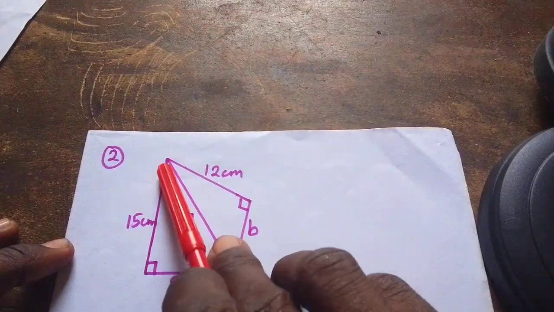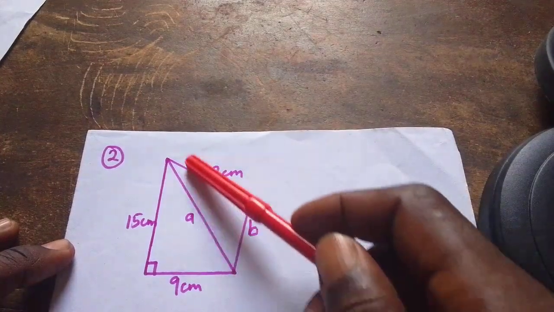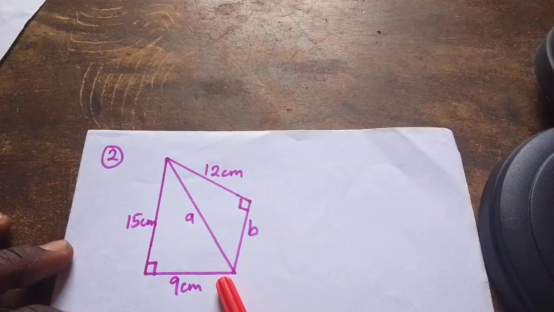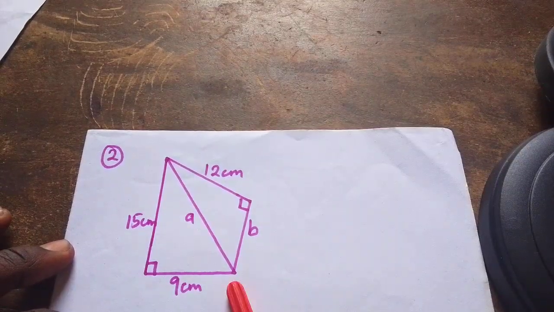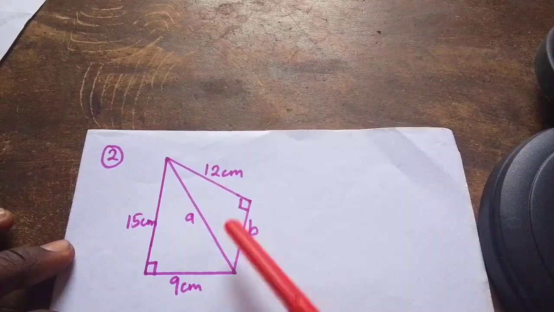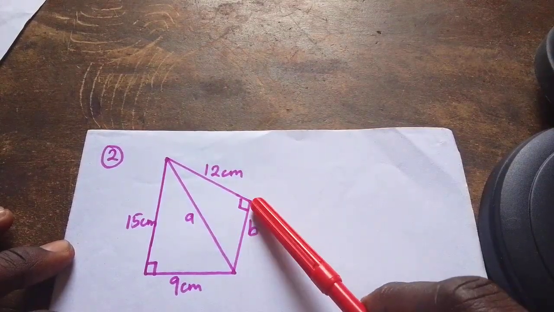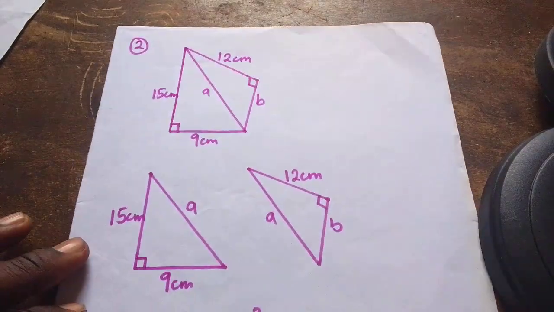You can see that in this triangle we have two right angle triangles. This is the first right angle triangle and this is the second right angle triangle. In the first right angle triangle, we have this side to be 15, this is 9 centimeter and this is a. In the second right angle triangle, we have this side to be 12 centimeter, this is b and this is a. Let's try to split it into triangles.